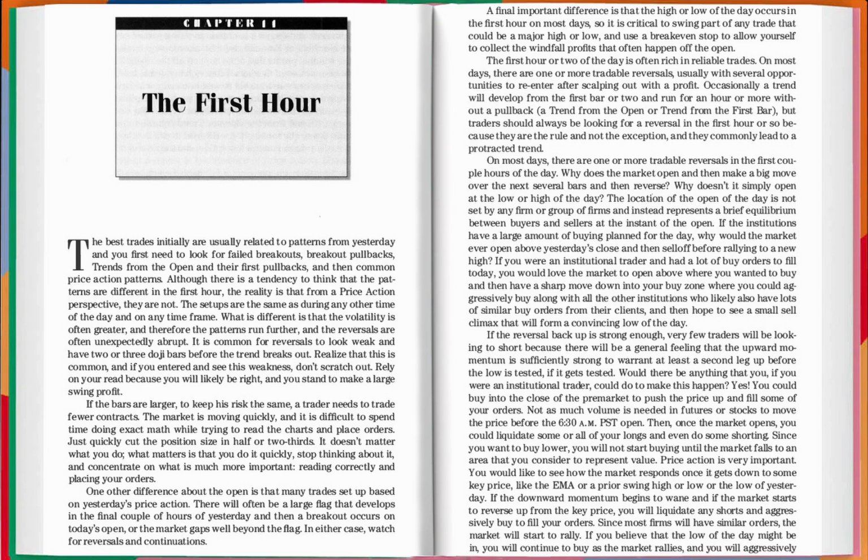But traders should always be looking for a reversal in the first hour or so because they are the rule and not the exception, and they commonly lead to a protracted trend. On most days, there are 1 or more tradable reversals in the first couple hours of the day.